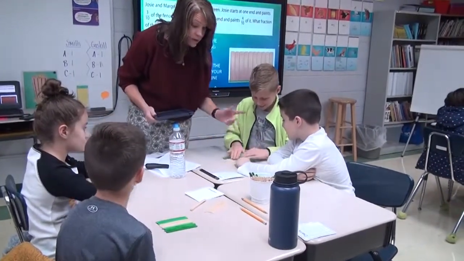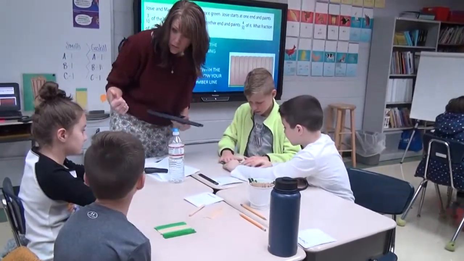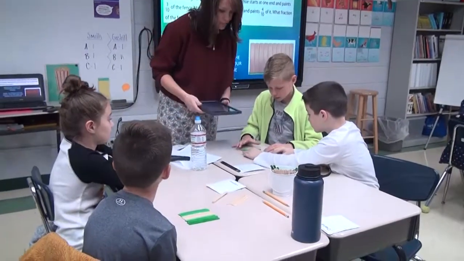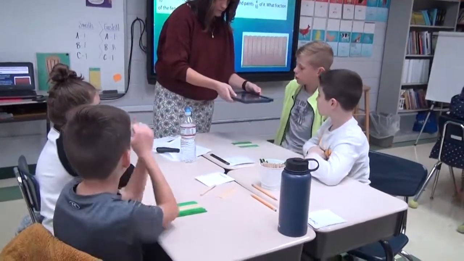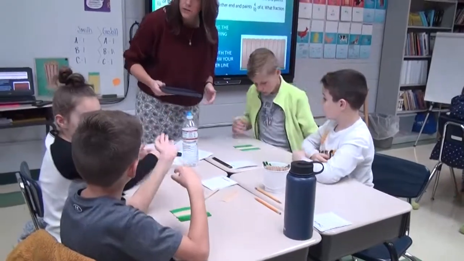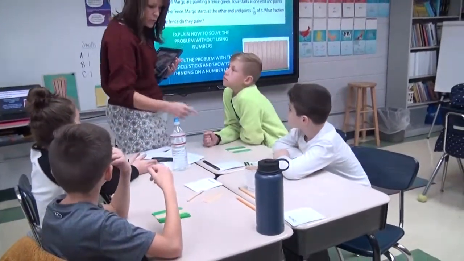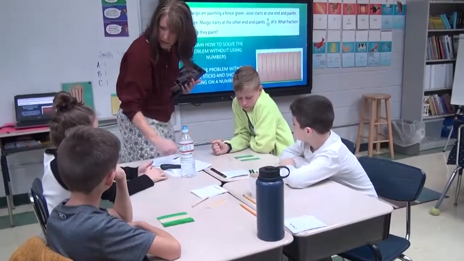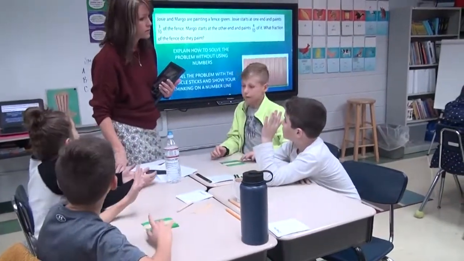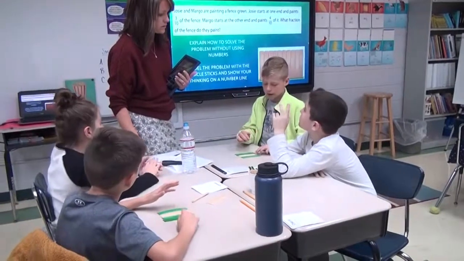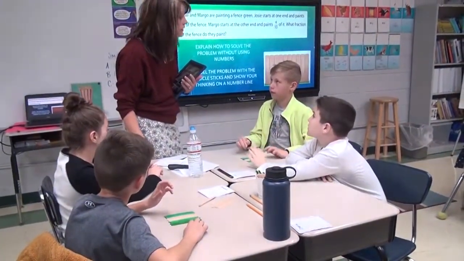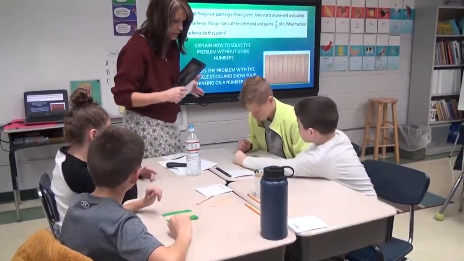So they are modeling what happened in the problem, because what happened in the problem with Josie and Margot is they painted one side of the fence, and then Margot, you painted the other side. So let me ask y'all both a question. Why do you have these extra ones here? Because these represent what they didn't paint. Oh, I think I'm following you.